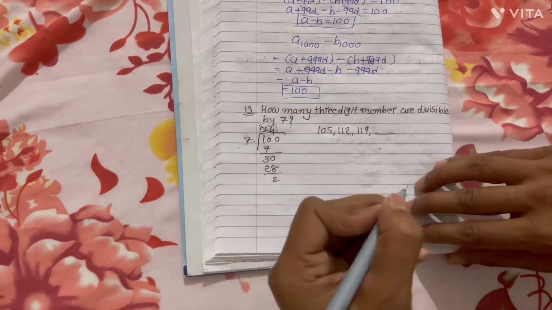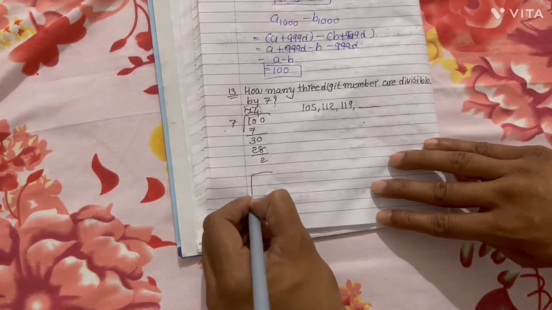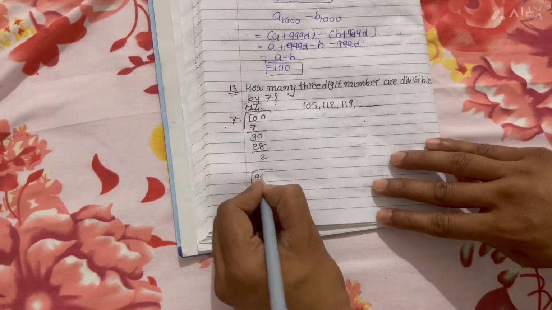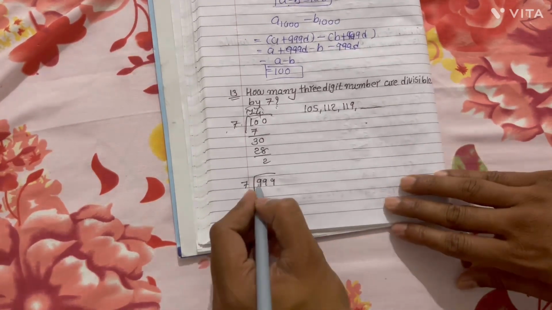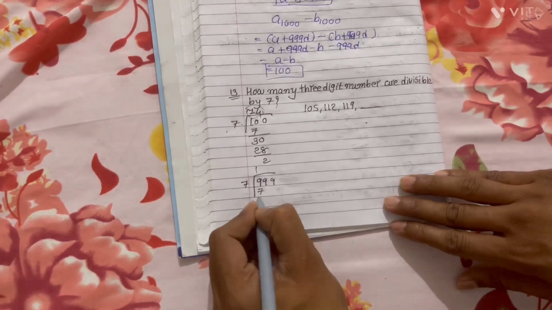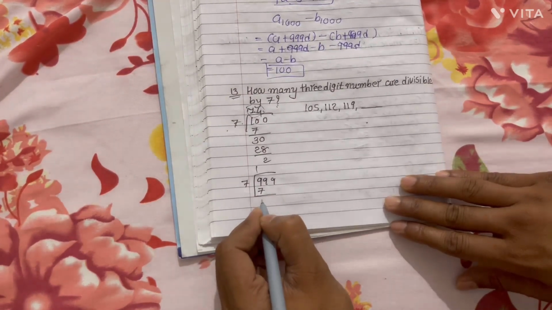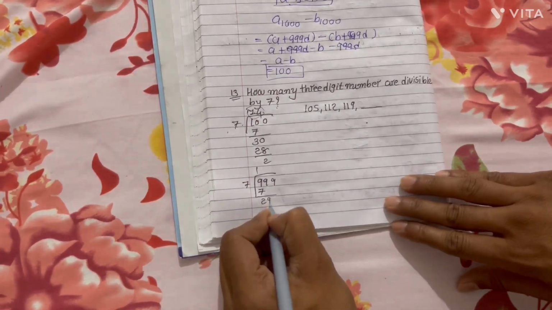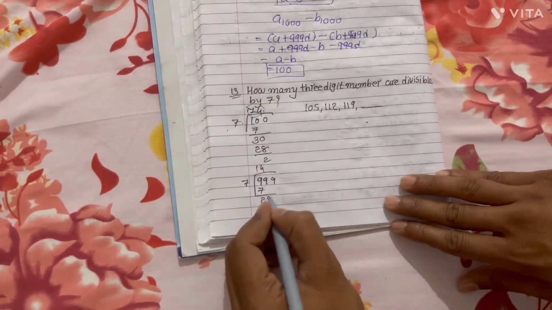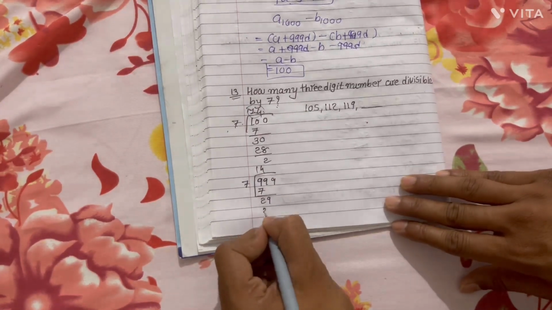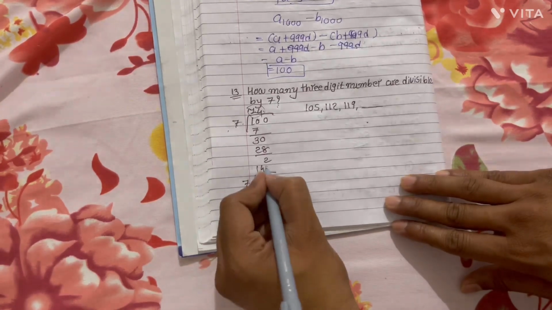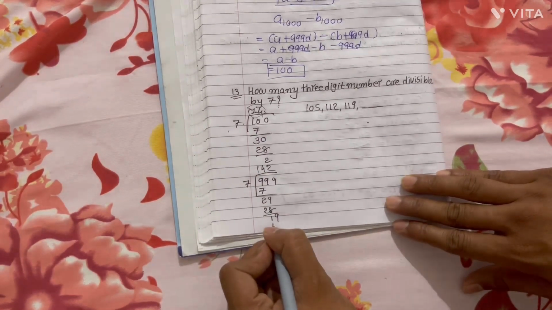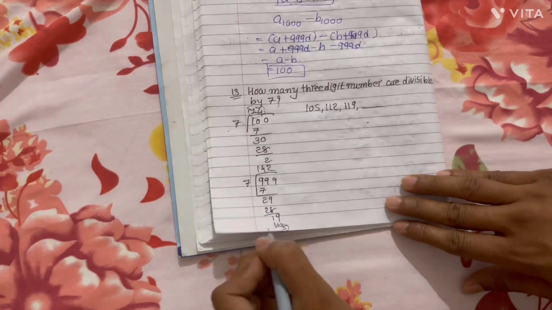Similarly, how to find the last term? So the last 3-digit number is 999, okay. So 7 ones are 7, 9 minus 7 means 2, 9 goes, carry on, 14, 7 twos are 14, so we get 5.